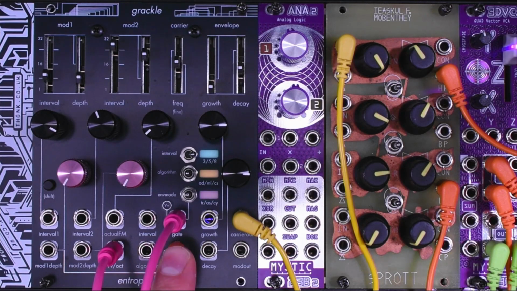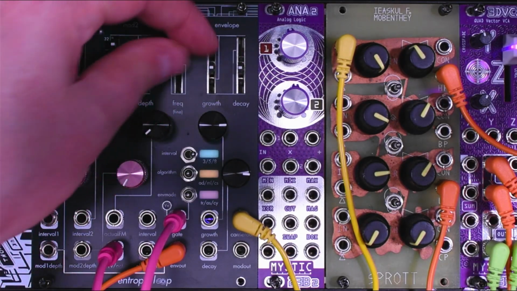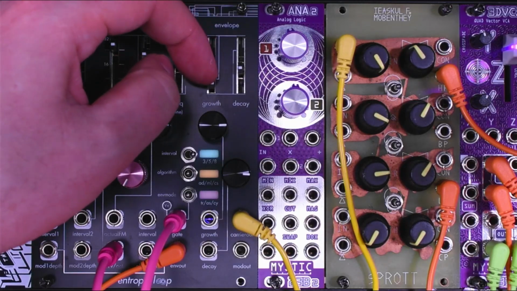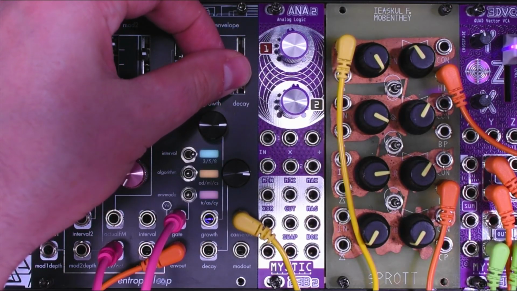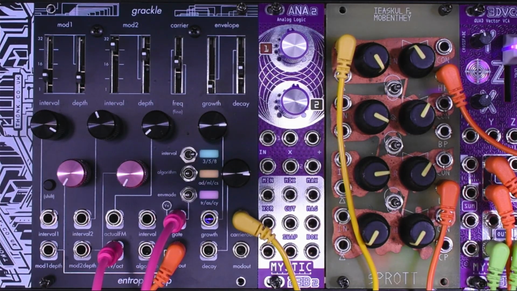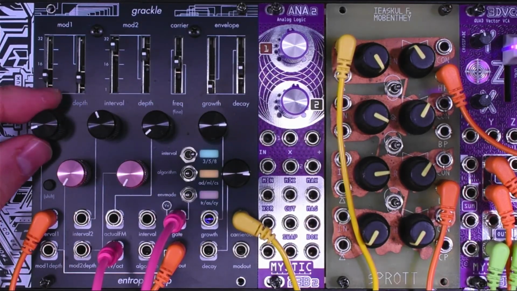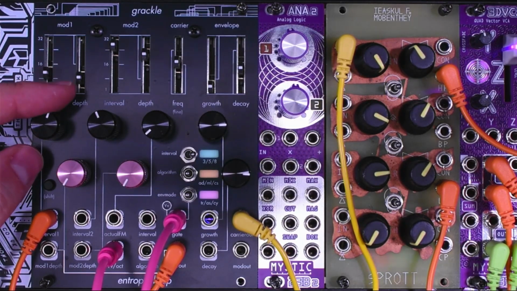But let's say I wanted to take my envelope. It has this internal envelope generator with what they call growth. It behaves a little differently than attack, but the decay behaves exactly how you would expect it to, right? And so now I'm going to take this envelope and just patch it into one of the interval inputs, right? Here's our attenuator. So you can already see there are some interesting possibilities for self-patching here, right?